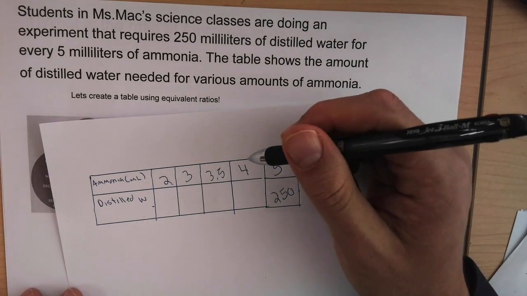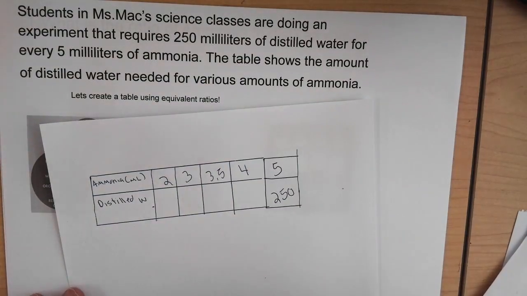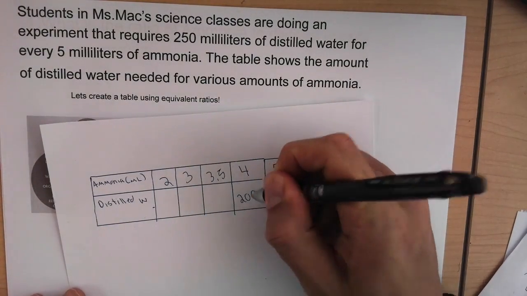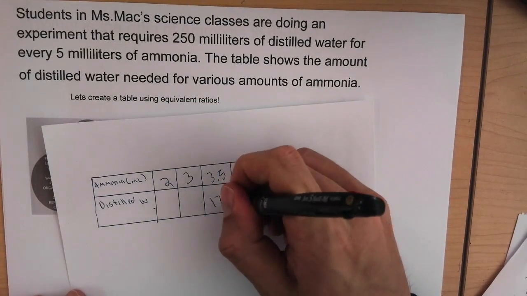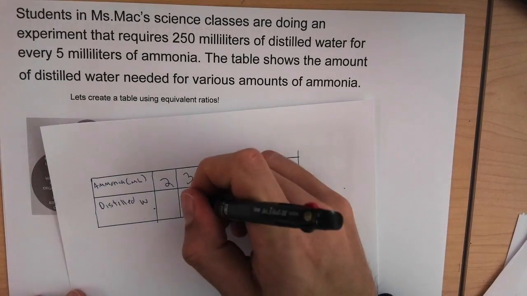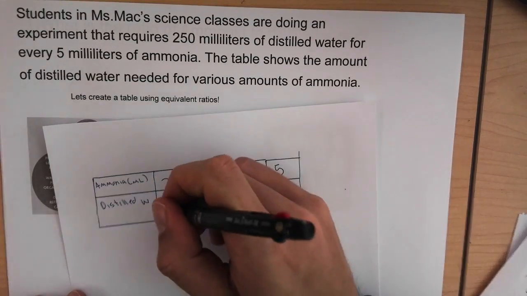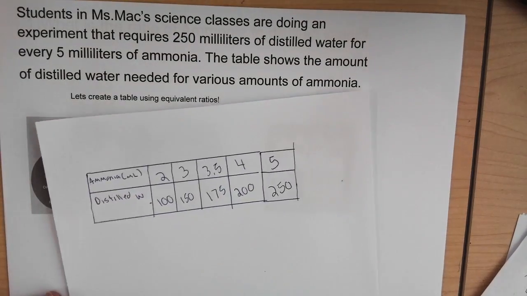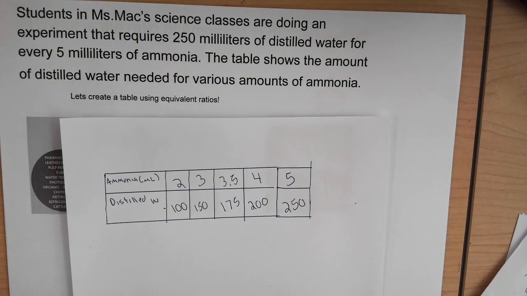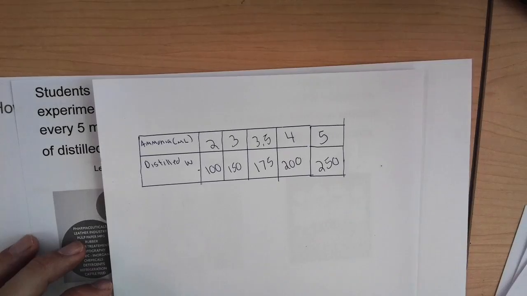Hopefully you've taken the time to fill in the blanks, and you said 200, 175, 150, and 100. There's our table. But our overall goal is to take this information and put it onto a graph. Before we do that, we have to answer a few questions.